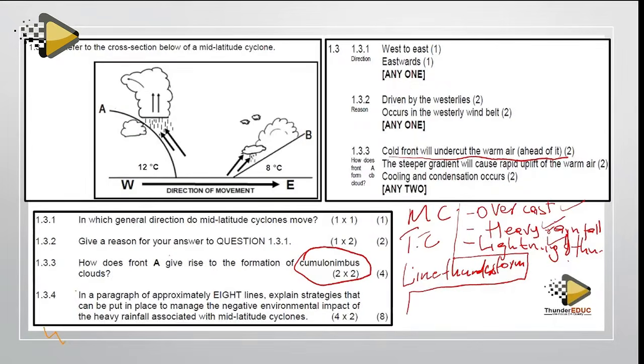So if you know what the weather conditions are, you must also know, because of these weather conditions, what you would expect. How would this affect, or how will this have an impact? And now let's look at the impact that it would have. The impact that we should look at now is the environmental impact. How will these clouds impact on the environment? Now, number one, it will have soil erosion.